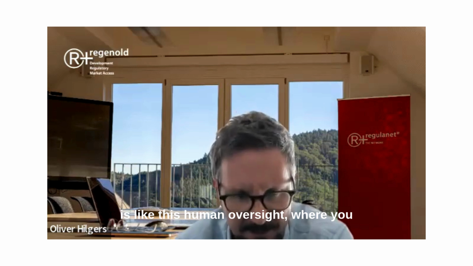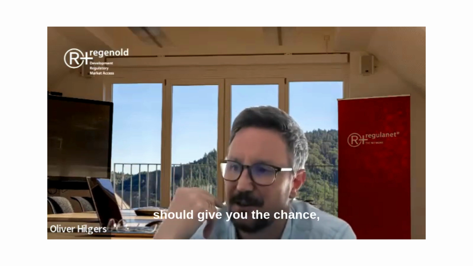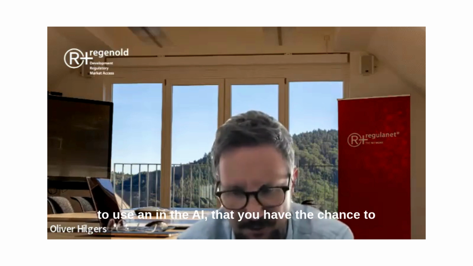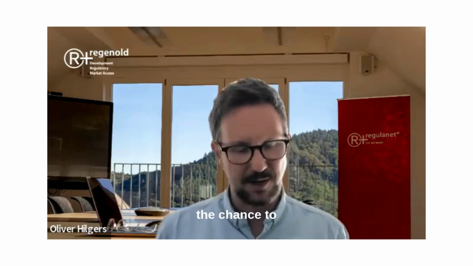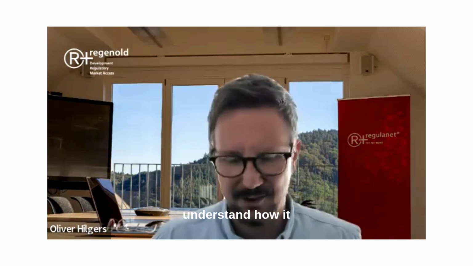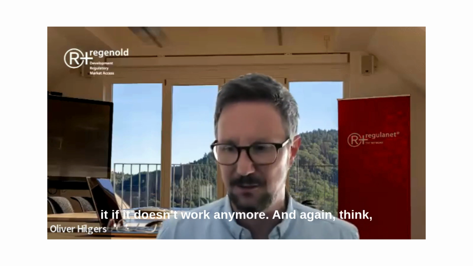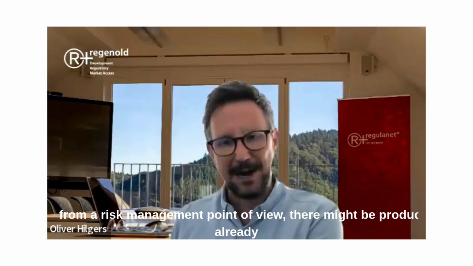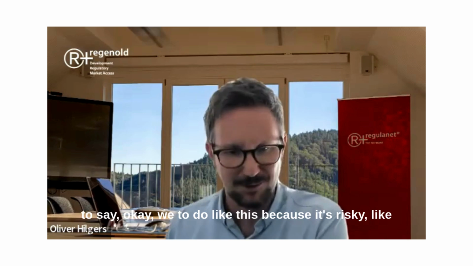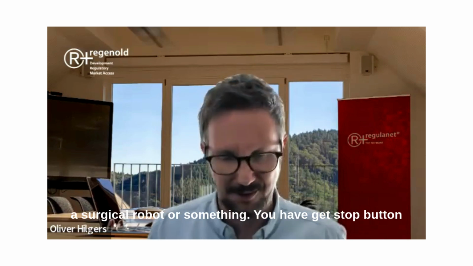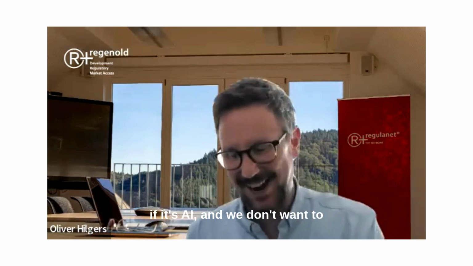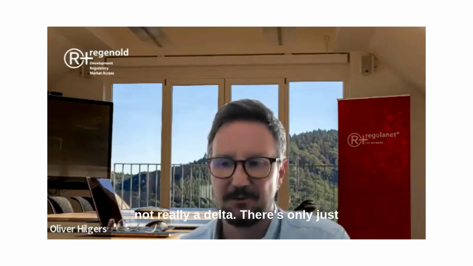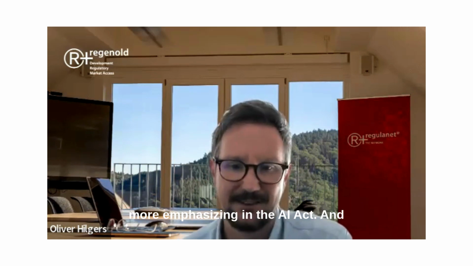Another is human oversight, where you have a delta. Again, it should give you the chance, as a doctor for example, to intervene if you use AI, to override it, and of course to understand how it works and what you can do to stop it if it doesn't work anymore. I think this is binding now from the AI Act, but from a risk management point of view, there might be products already under MDR where you come to the same conclusion, like a surgical robot: we have to have the stop button if it's AI, and we don't want to use it anymore because it doesn't work well. That's why I always say there's not really a delta. There's just more emphasis in the AI Act.